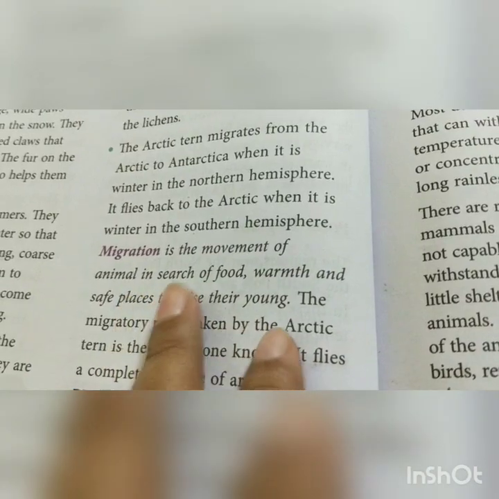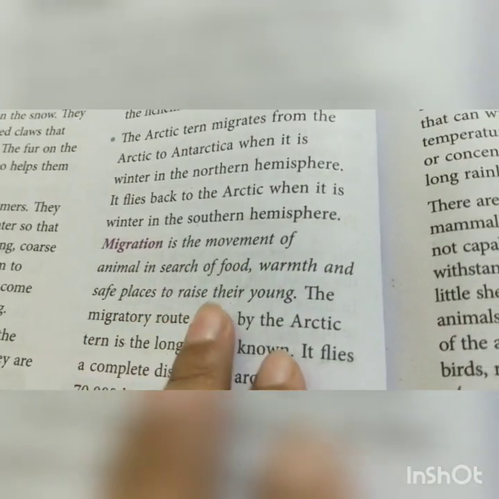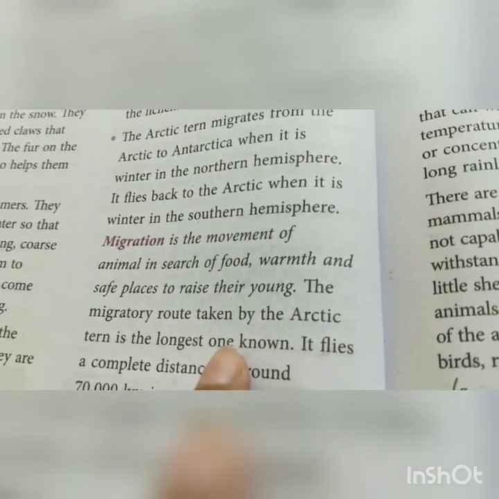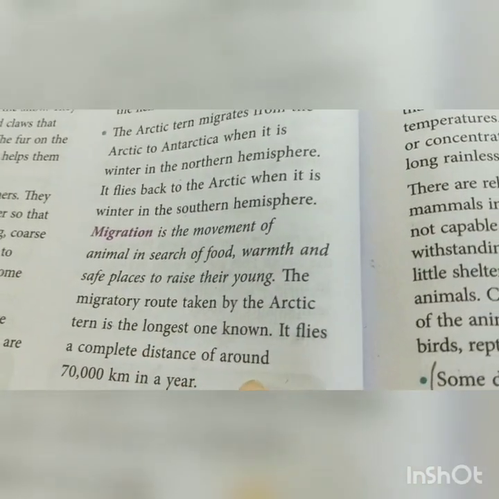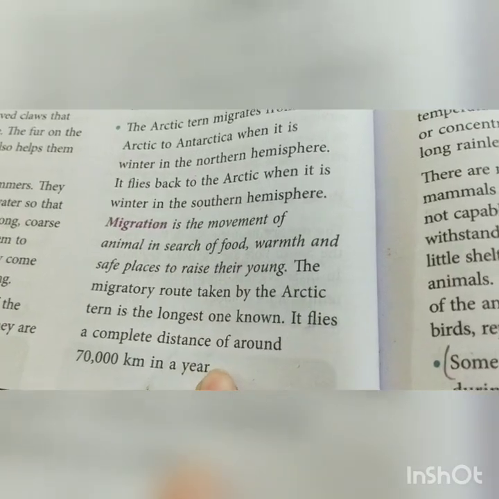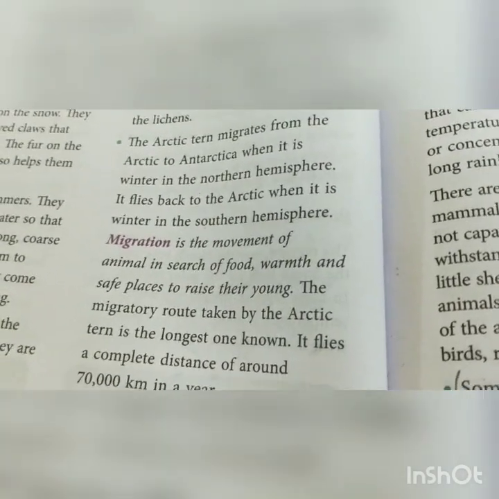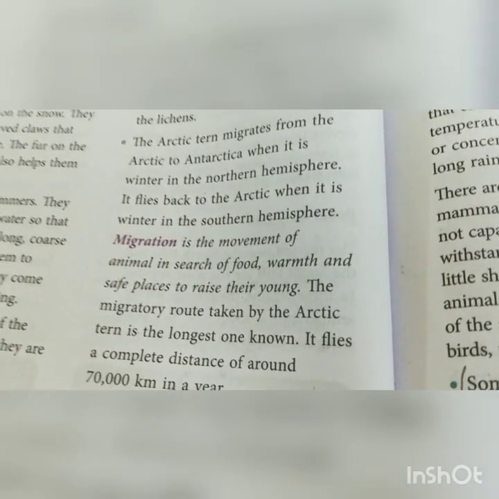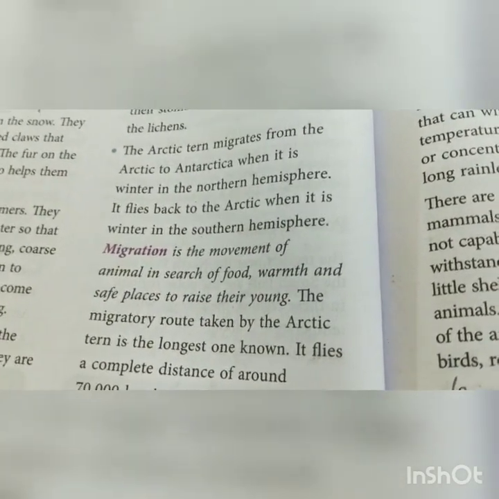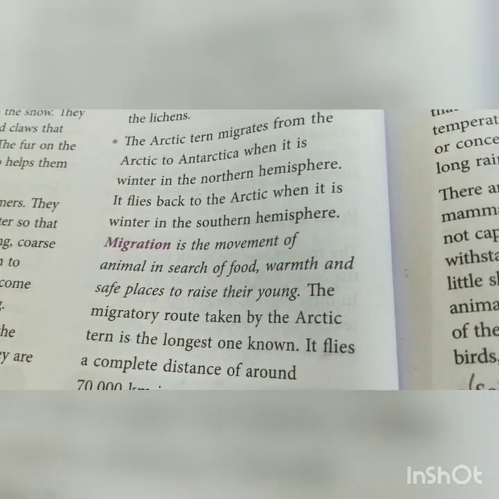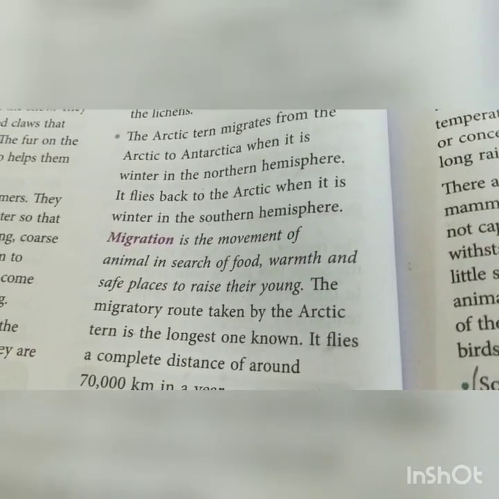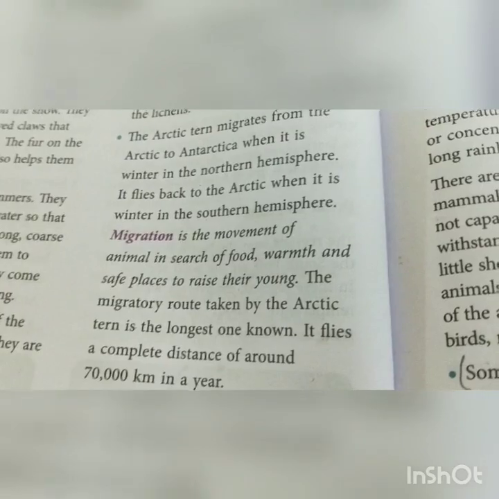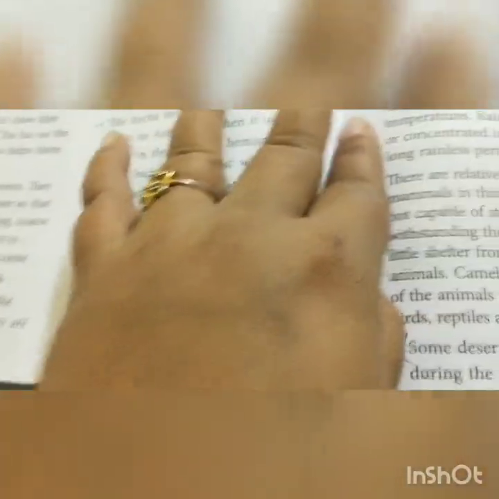Migration is the movement of animals in search of food, warmth, and safe places to raise their young. The migration route taken by the Arctic tern is the longest one known. It flies a complete distance of around 70,000 kilometers in a year. So Arctic terns travel from one place to another, the very longest distance, 70,000 kilometers in a year. Very long distance.